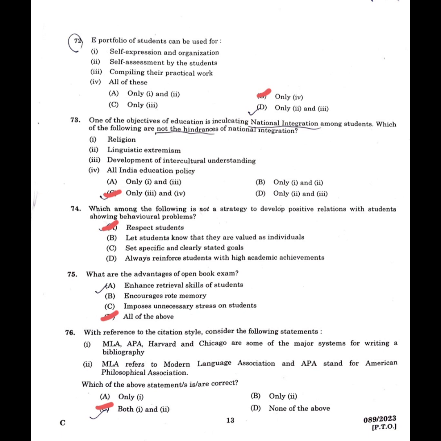Question number 74. Which among the following is not a strategy to develop positive relations with students showing behavioral problems? Respect students. This is not a strategy to develop positive relations with students with behavioral problems.